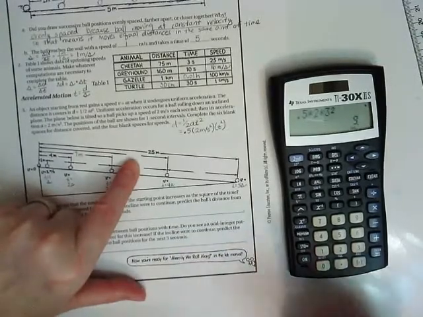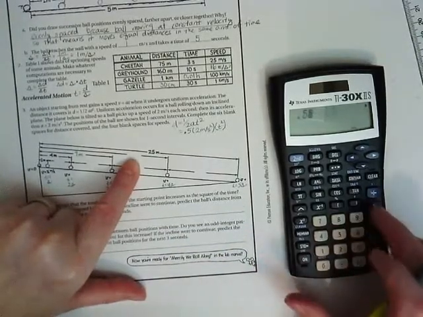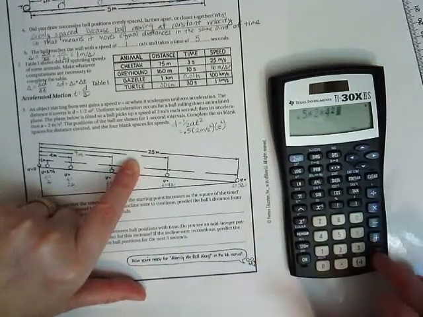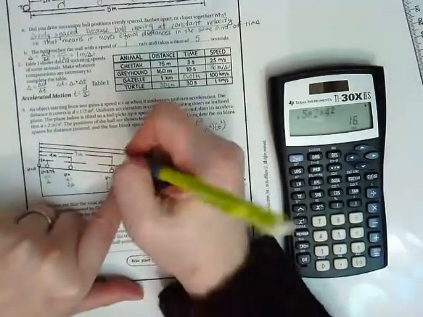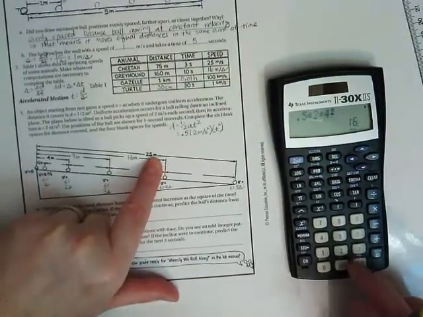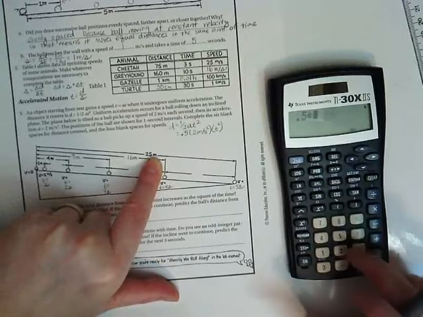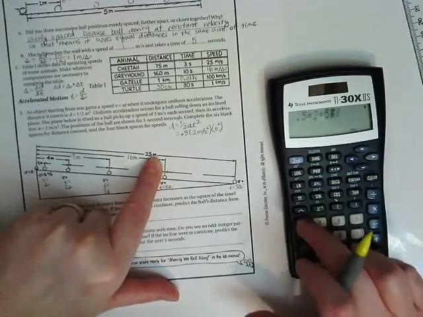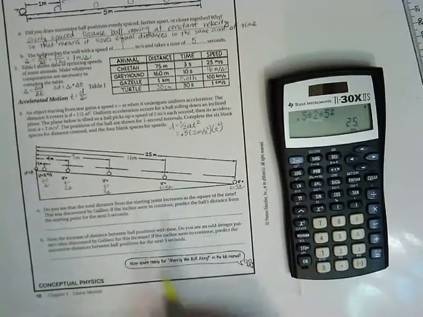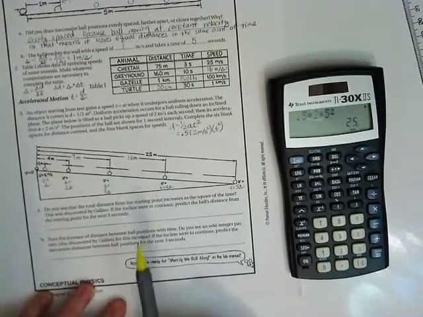So this next one, 0.5 times 2 times 4 squared is 16 meters. And we'll just check this 25. 0.5 times 2 times 5 squared is 25 meters. So we filled in all of those distances.